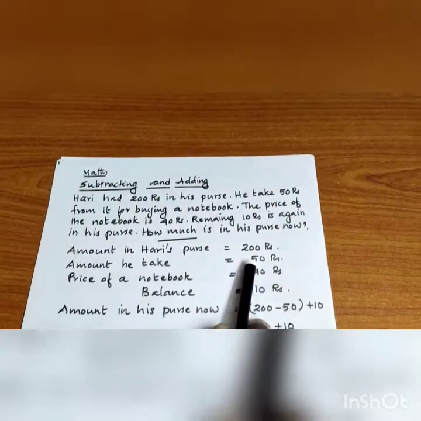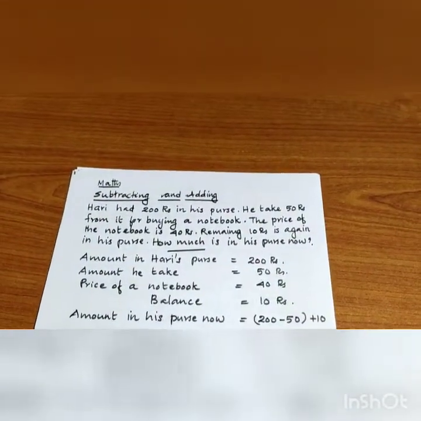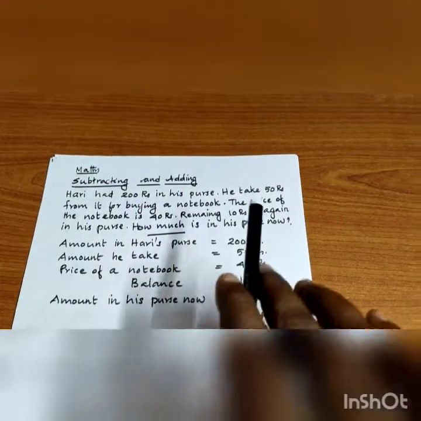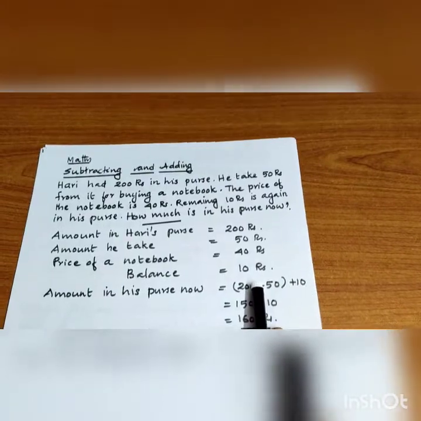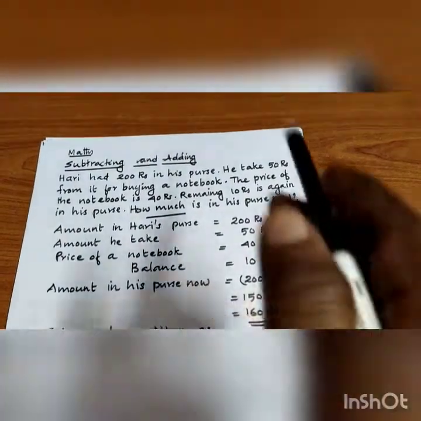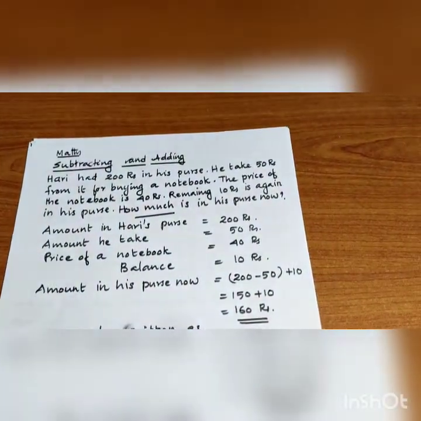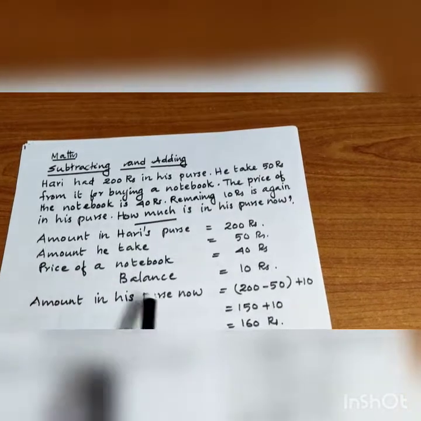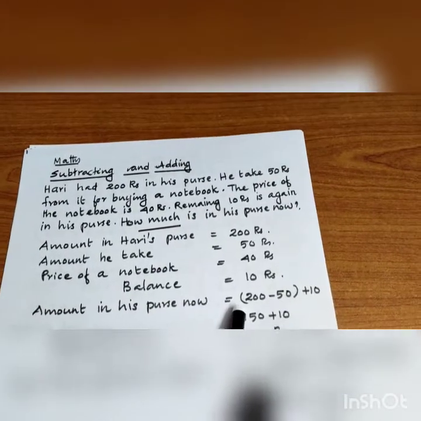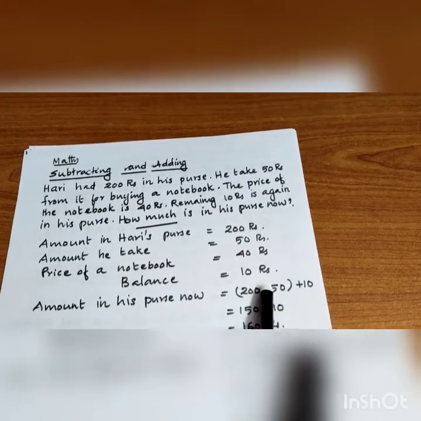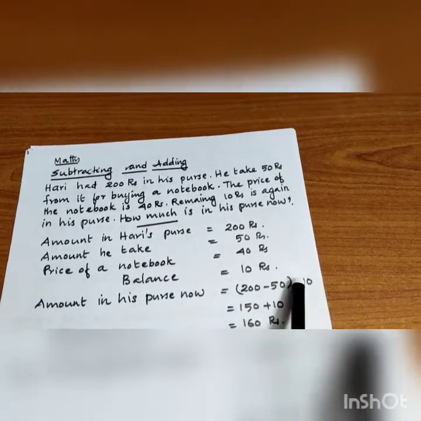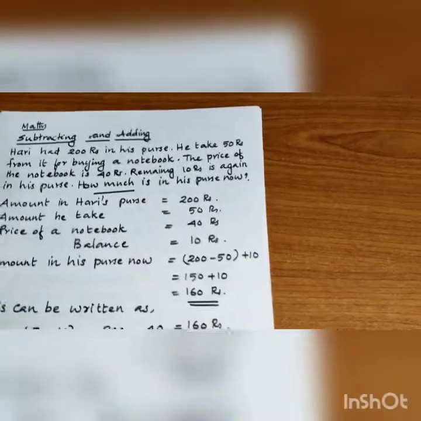Amount in Harry's purse is 200. He took 50. The price of a notebook is 40. The remaining balance is 10 rupees. Again, he put it in his purse. Then the amount in his purse now is 160 rupees. 200 minus 50, 150, plus 10, 160.